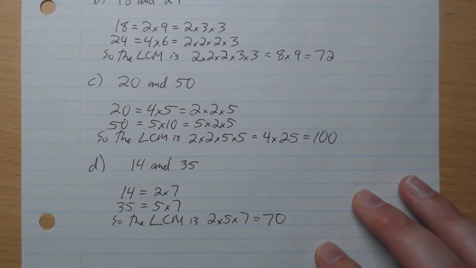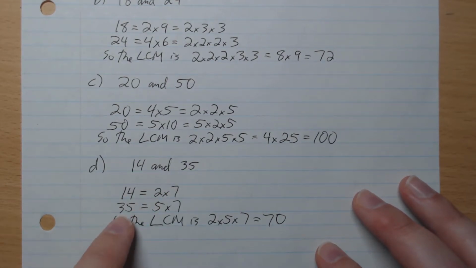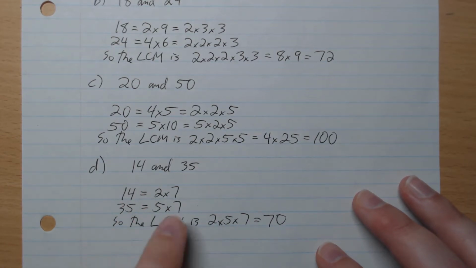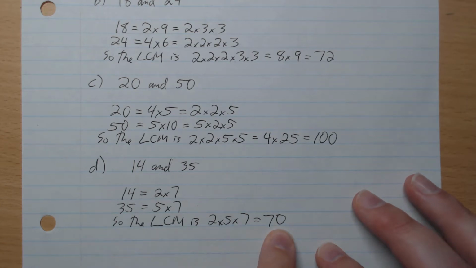14 and 35. 14 is 2 times 7, 35 is 5 times 7. So 2 occurs once, 5 occurs once, and 7 occurs once like that, which gives 70.